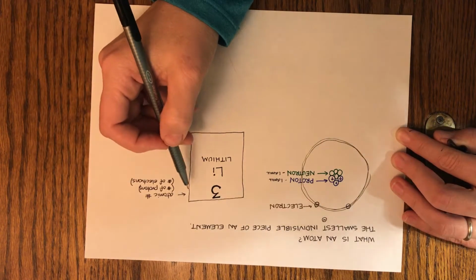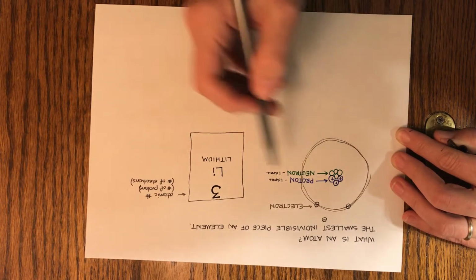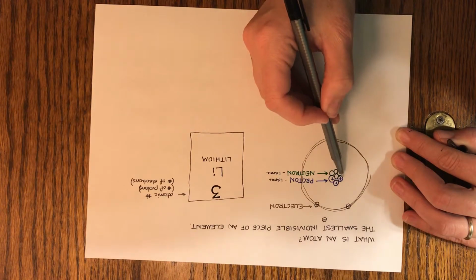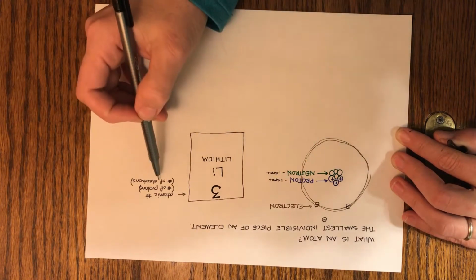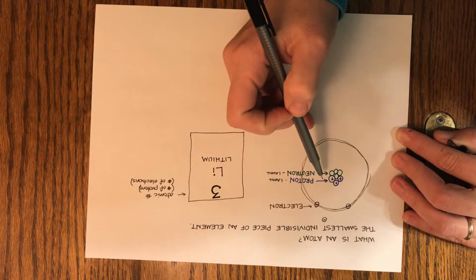So you'll notice that I've drawn the box that describes the atom that we just drew. This is lithium. It has 3 protons. And look, we had drawn an atom with 3 protons. It also has 3 electrons. And look, we had drawn an atom with 3 electrons. We'll talk about placement later.